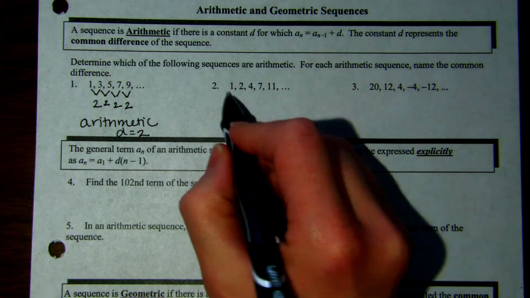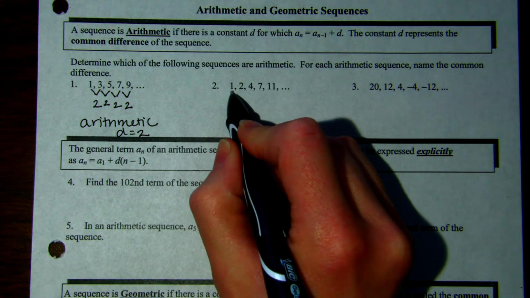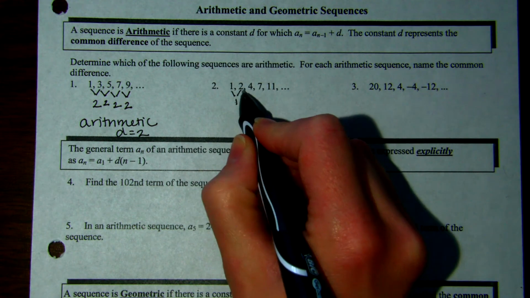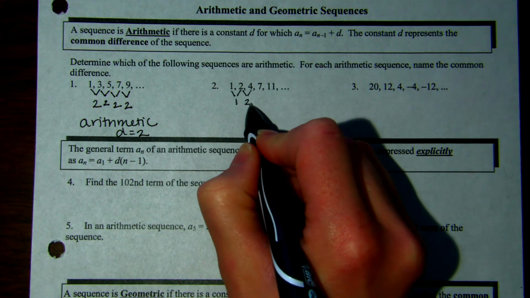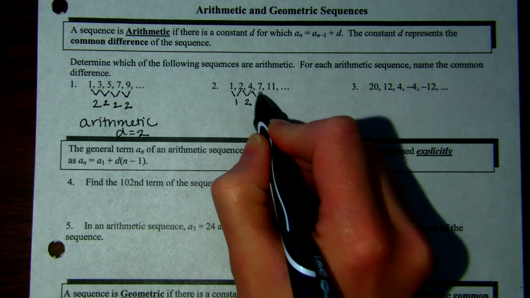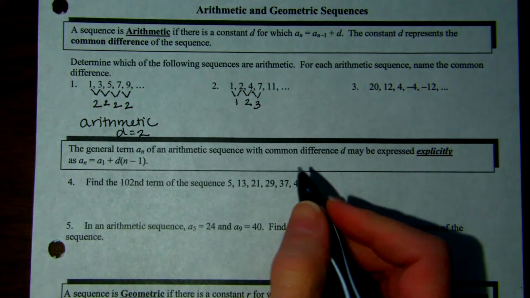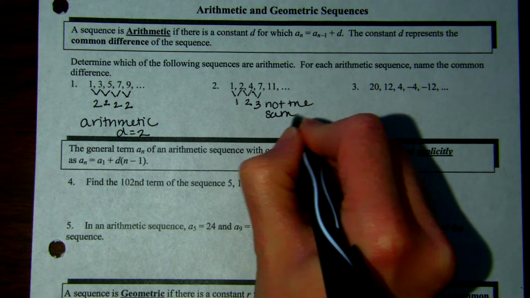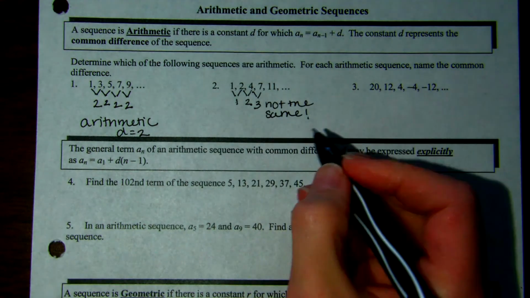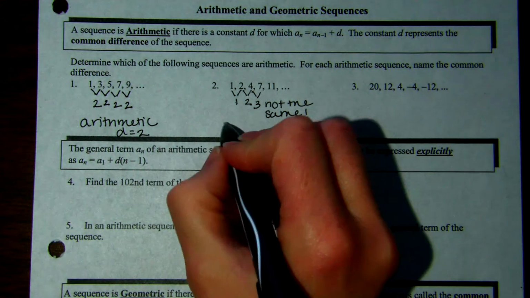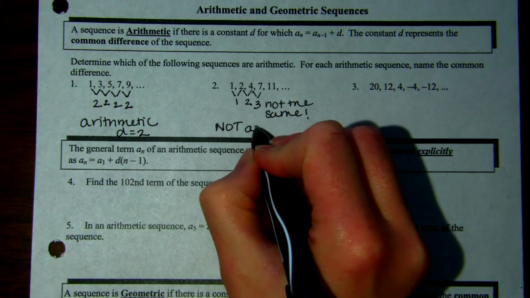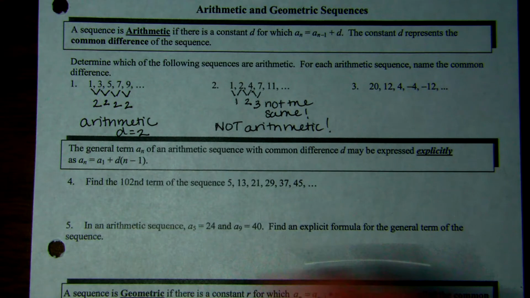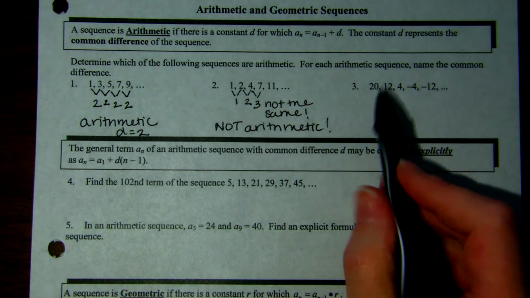If you look at the second sequence, the difference between 1 and 2 is 1, and the difference between 2 and 4 is 2, and then between 4 and 7 is 3. This is not a common difference. It's not the same. And so this is not an arithmetic sequence. And we don't have to name a common difference because it's not arithmetic.